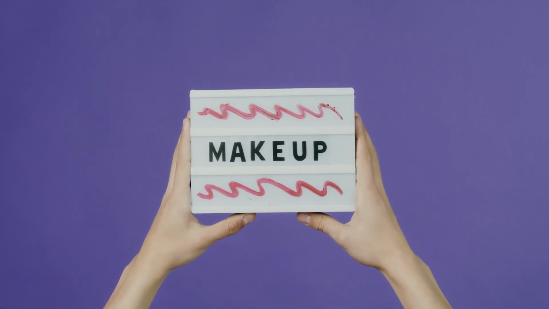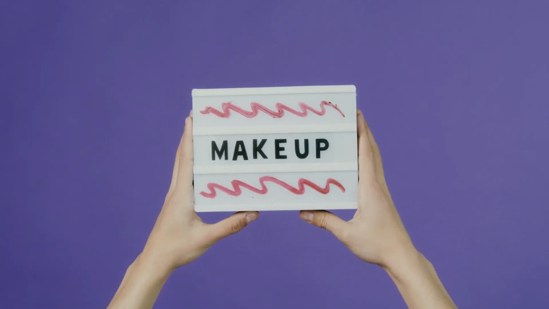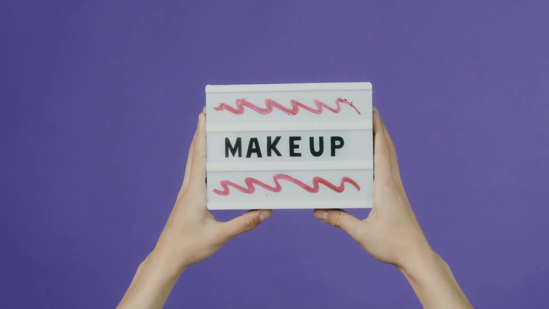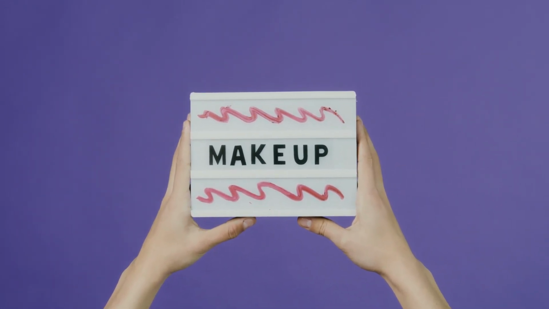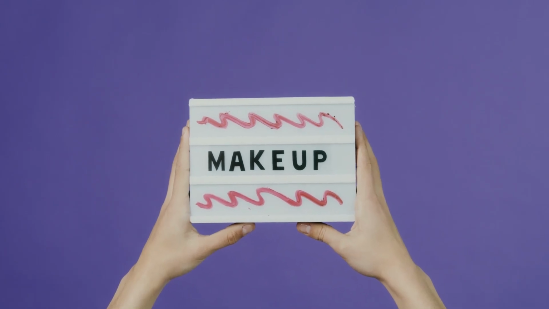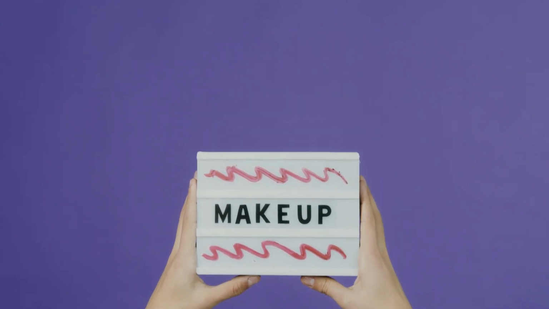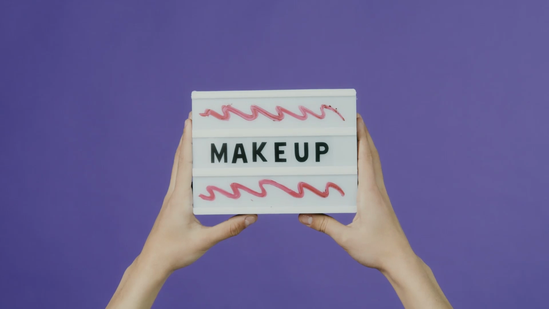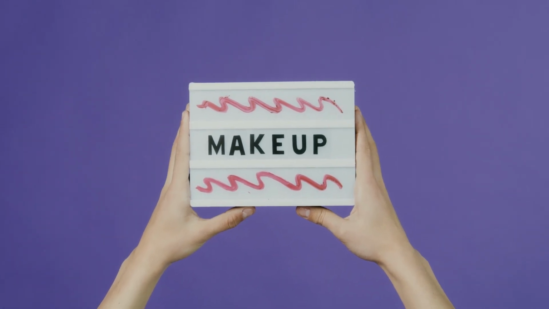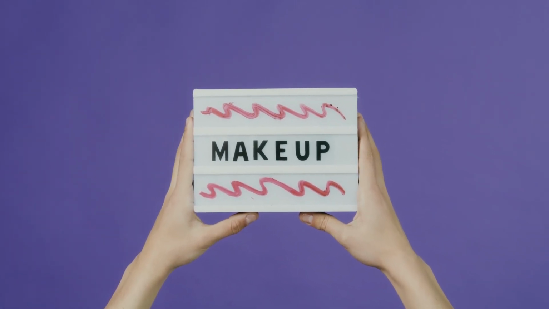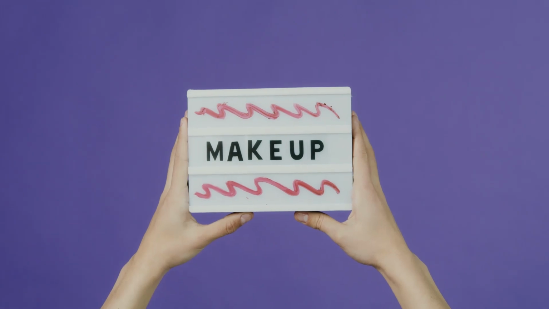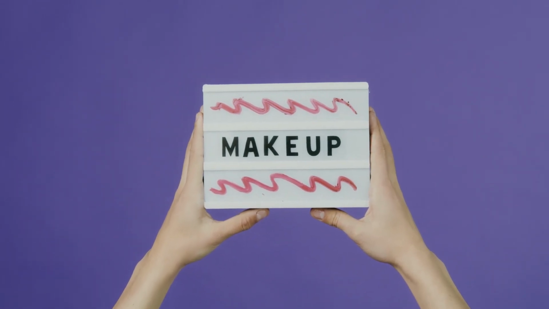We will start by discussing the basics of creating a thumbnail. We will cover topics such as choosing the right image, adding text, and using negative space. We will then move on to more advanced techniques, such as using color contrast, layering, and filters. By the end of this video, you will have the skills you need to create thumbnails that will help your videos get more views and engagement.